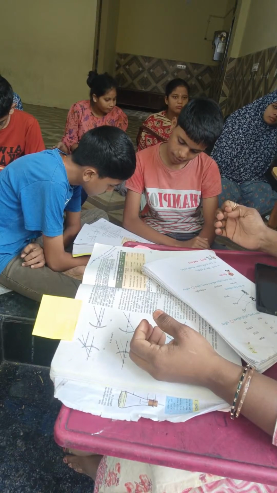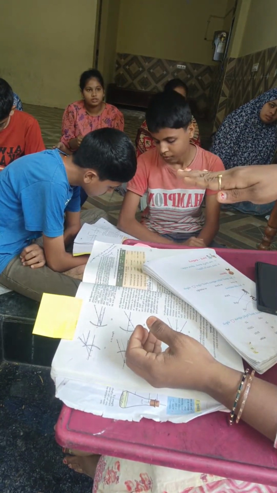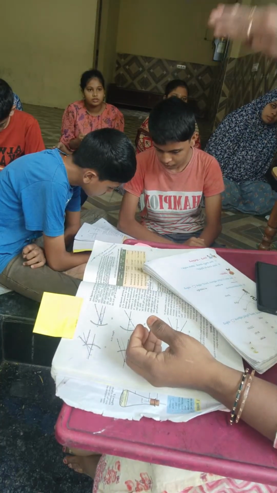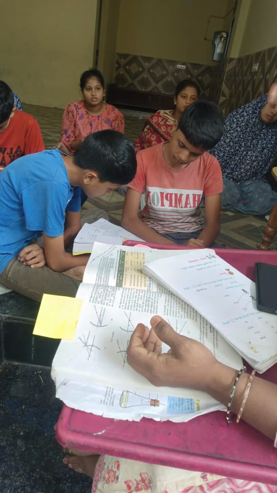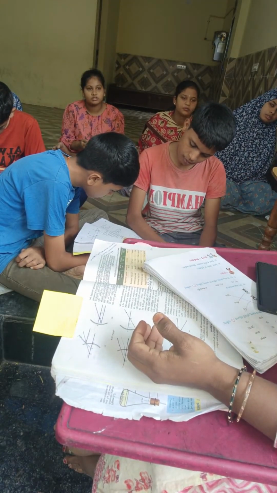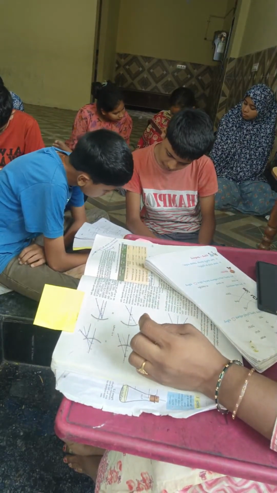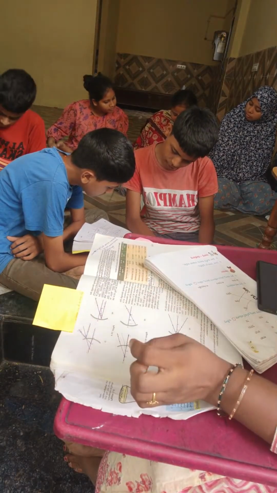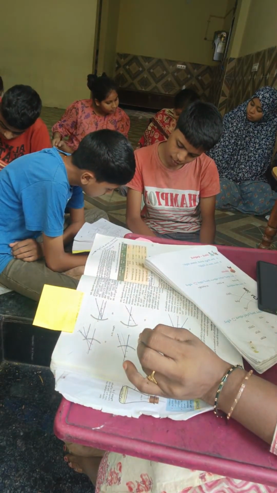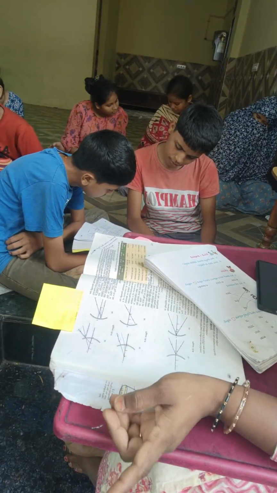One is parallel to the principal axis. Second is through the principal focus. Third is through the center of the curvature. A ray passing through the center of the curvature of a concave mirror, or directed in the direction of the center of the curvature of a convex mirror, after reflection is reflected back along the same path.